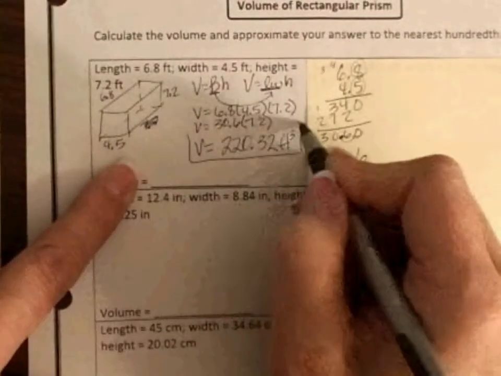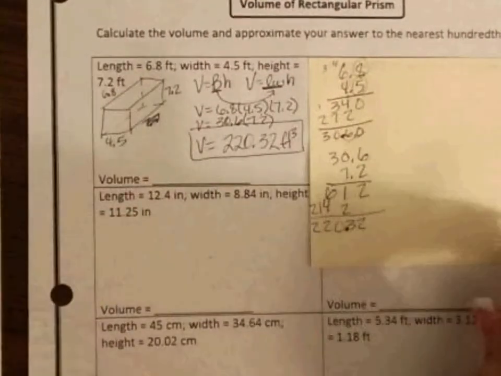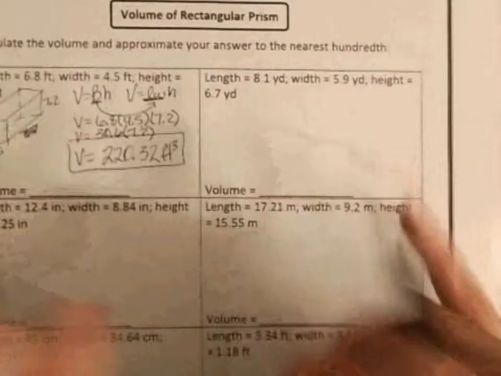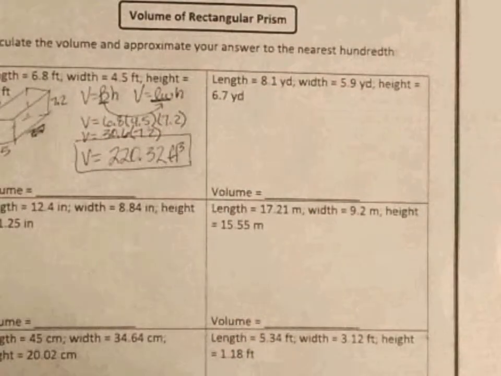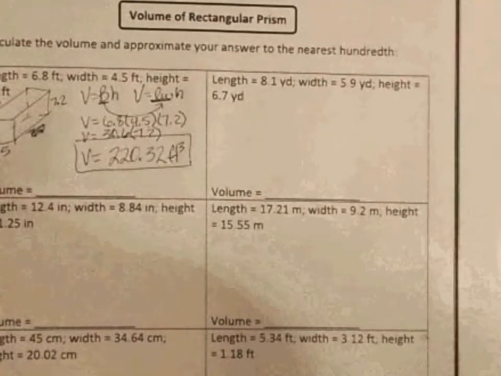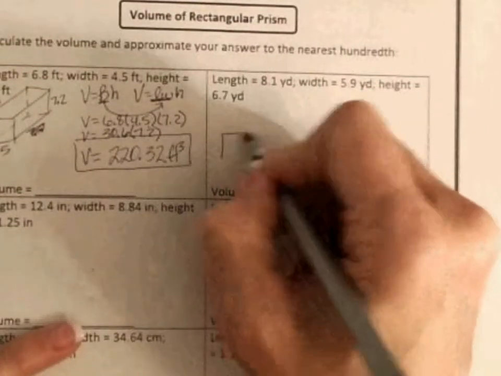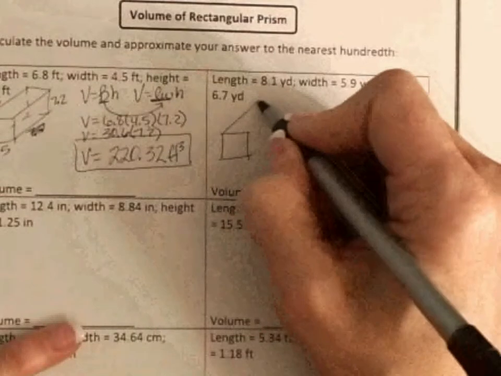Okay, let's do the next one, and I want you to pause it and work on it, and then come back and see if you have the correct solution. Okay, so hopefully you paused it, you tried to do it yourself. Now let's check our work.